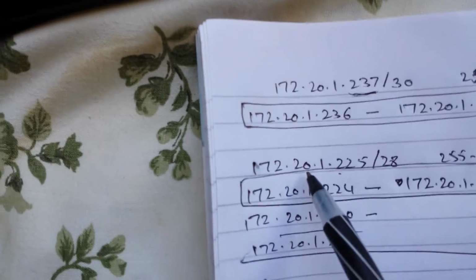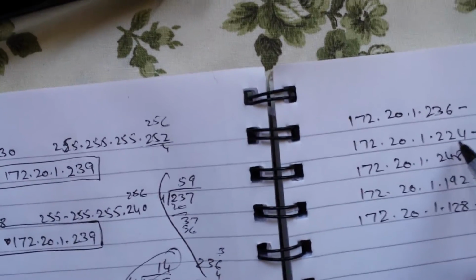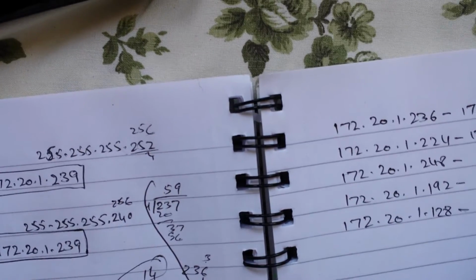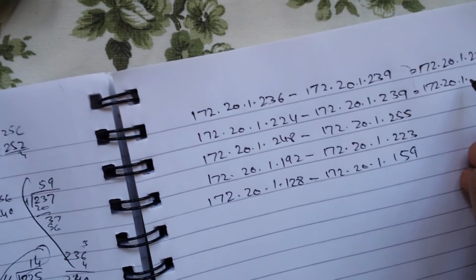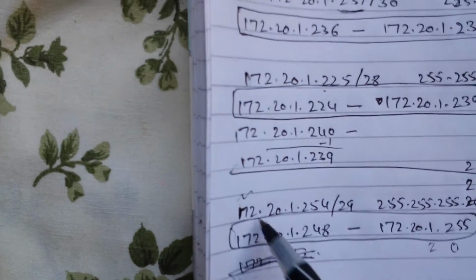Okay, and the next IP address is 172.20.1.225. The 225 will fall between 224 and 239.